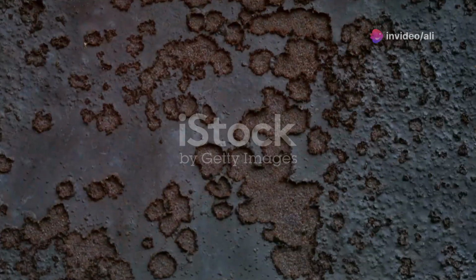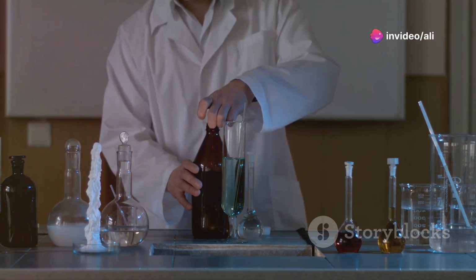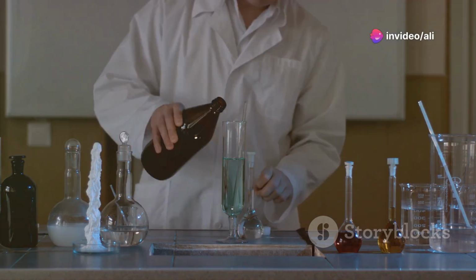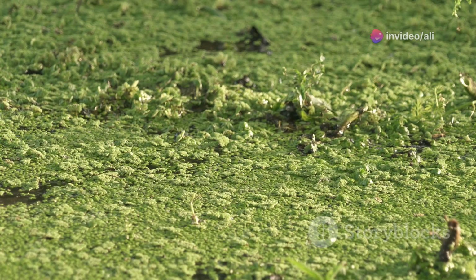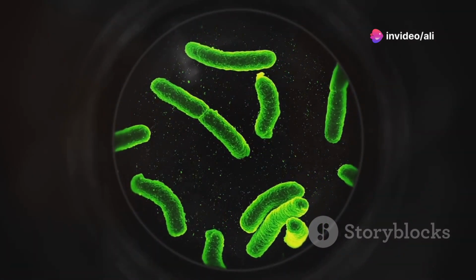Hold on to your hats, folks, because things are about to get a little more complex with green rust. This type of rust, chemically known as iron(II) hydroxide, is a bit of a rarity. It forms under very specific conditions, high levels of carbon dioxide and low levels of oxygen. Think of environments like stagnant water or waterlogged soils. Green rust has a distinctive greenish-grey colour and is often found in association with bacteria. In fact, some types of bacteria can actually promote the formation of green rust.